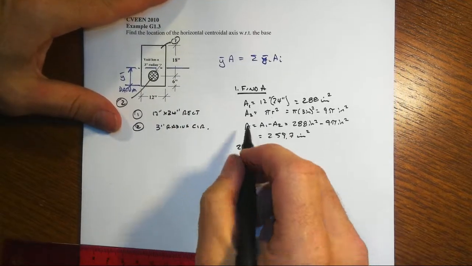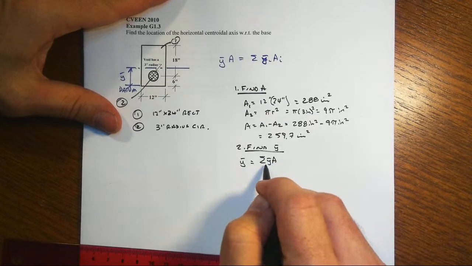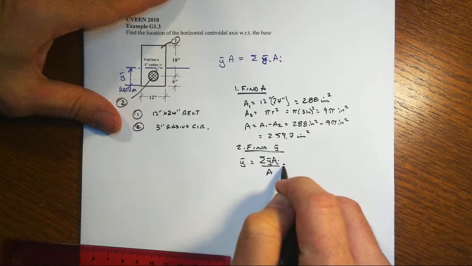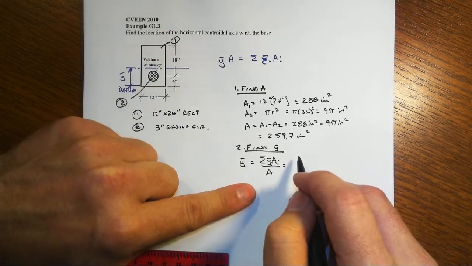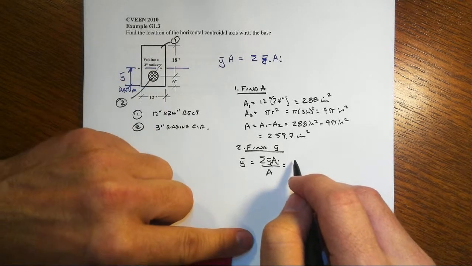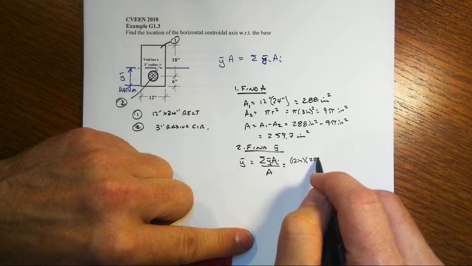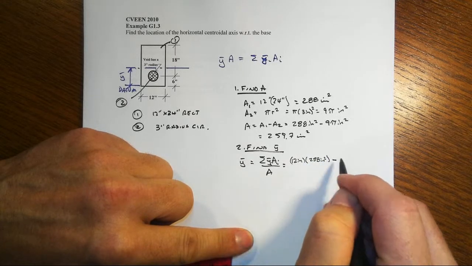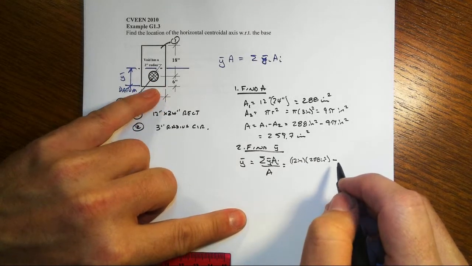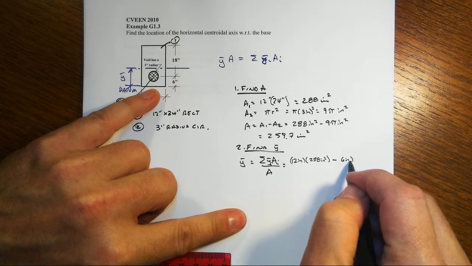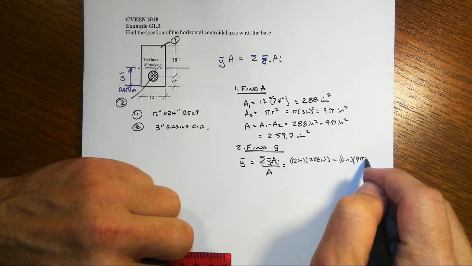Now let's find the y bar. We'll go execute what we've got here. Y bar equals the sum of the y bar A i's over the total. The first one is the big rectangle, area 1, at a distance of 12 inches from the base, half the height, times 288 square inches, minus the hole, which is centered at 6 inches up from the base, times that area, A2, which was 9 pi square inches.